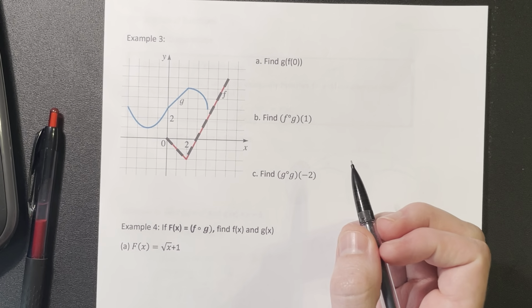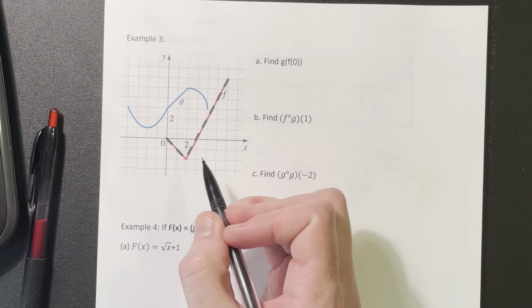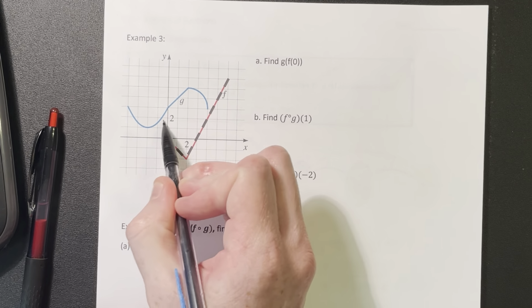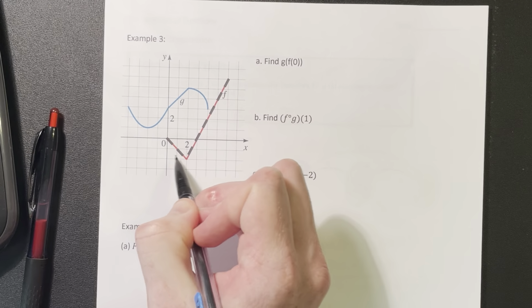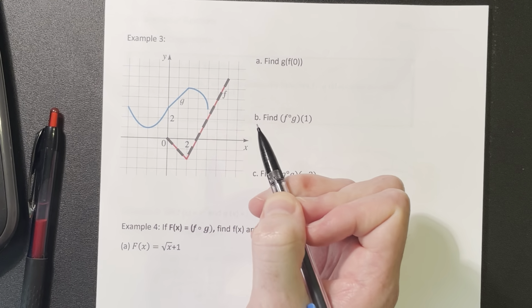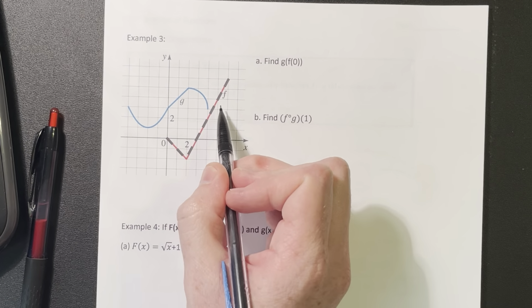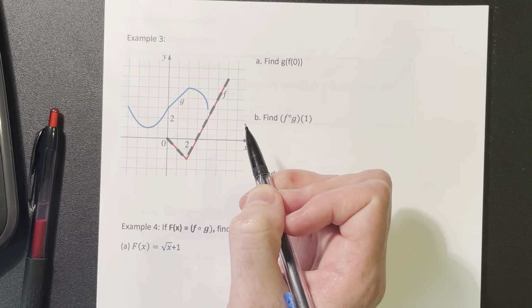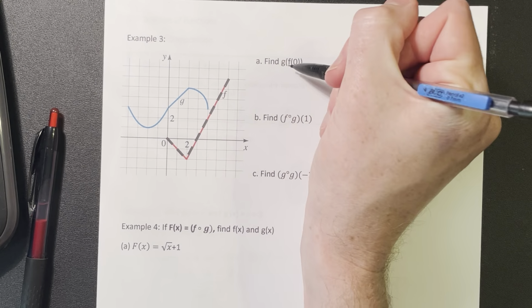We're continuing our composition of functions. So in example 3, we have a graph, and in this graph you're going to see a g function and an f function. It's important that you can identify which is which, so there'll always be something where you can differentiate between the two. All right, now g of f of 0 says I'm taking f of 0 first.